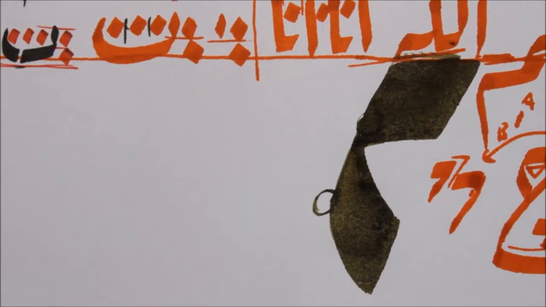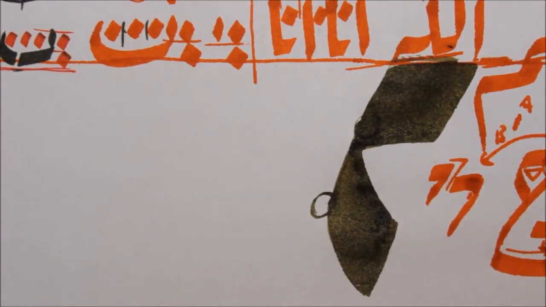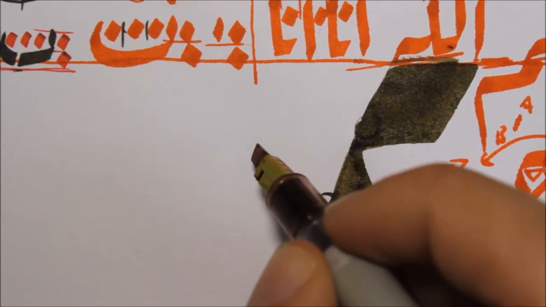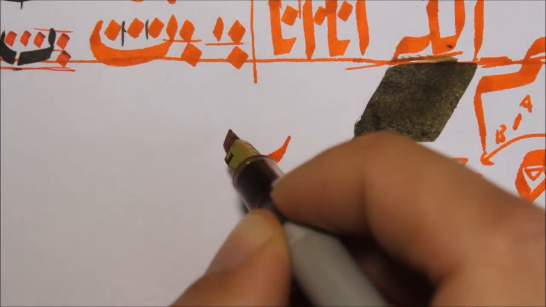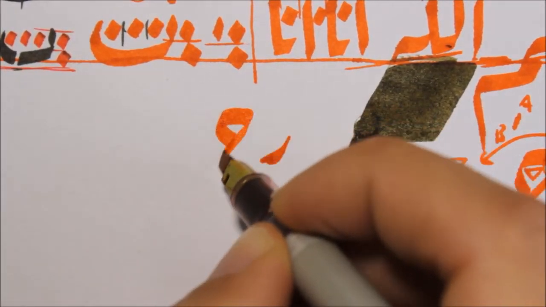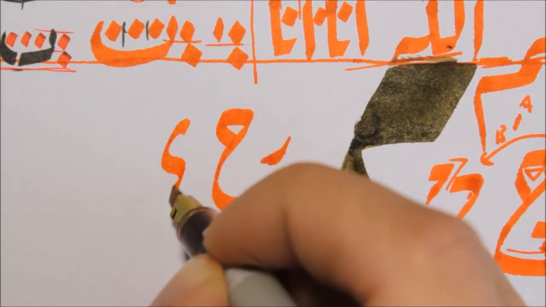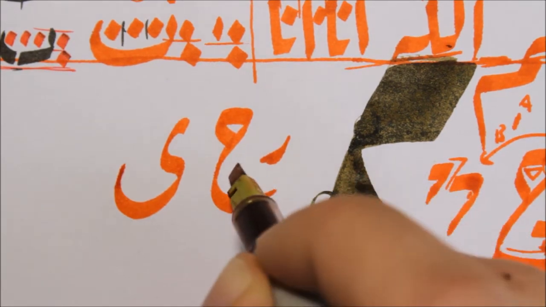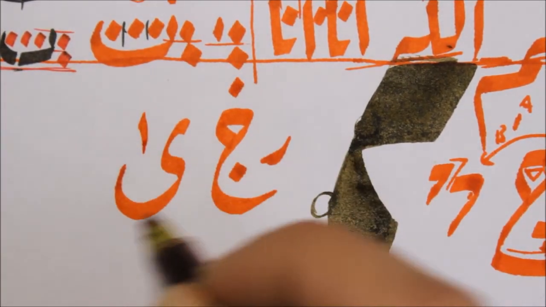When it connects, it depends on the letter that follows it, when it comes at the start of the letter. If it was followed by one of these letters, Ra, Ha, Ya, or Alif Maqsoora. When we say Ha, we mean Ha, Jeem, Kha. When we say Ya, we mean Ya or Alif Maqsoora.